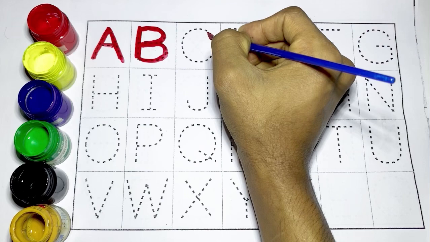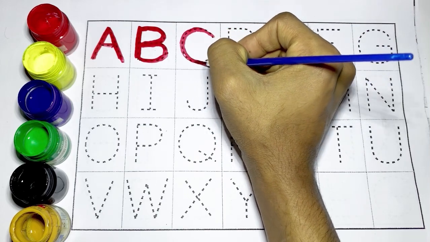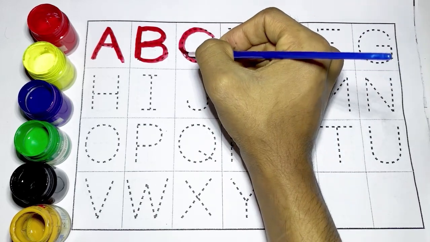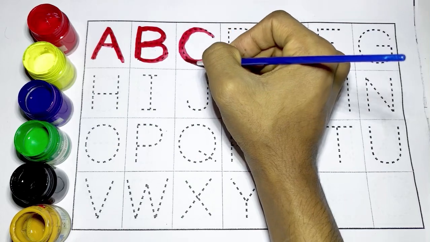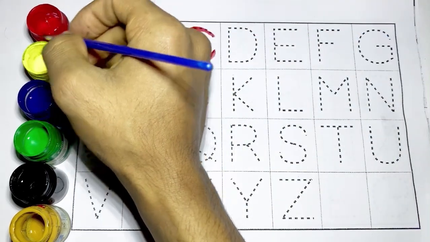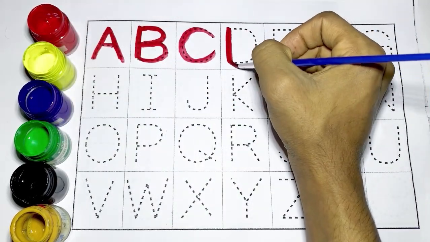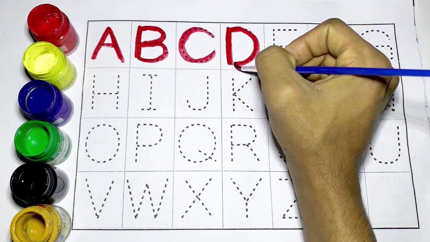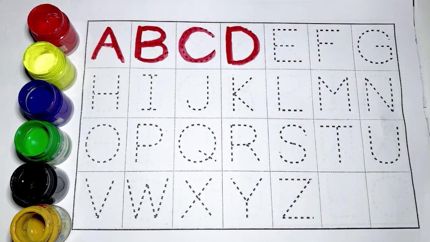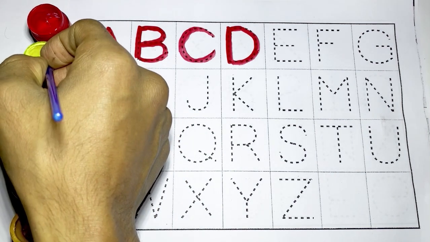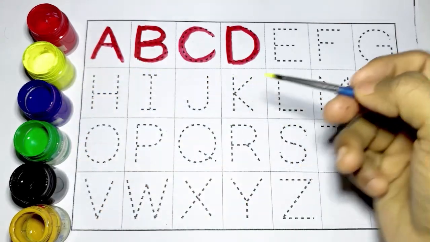C. C for cat. C for car. Kids, next D. D for dog. D for doll. Kids, next E. E for egg. E for elephant. And use yellow color.